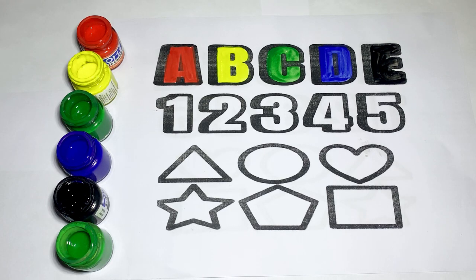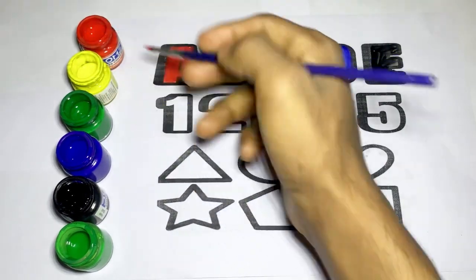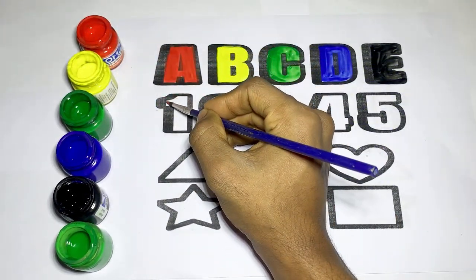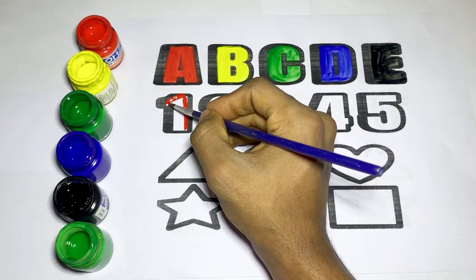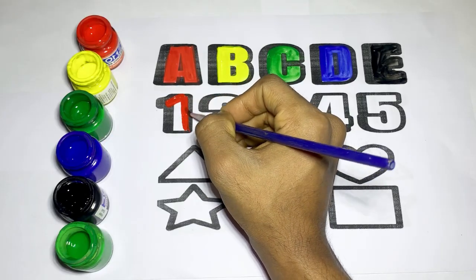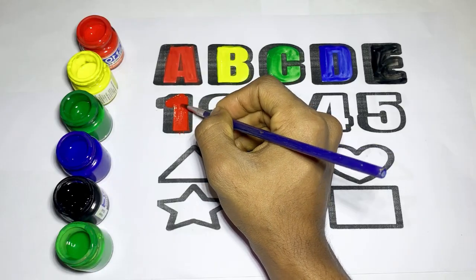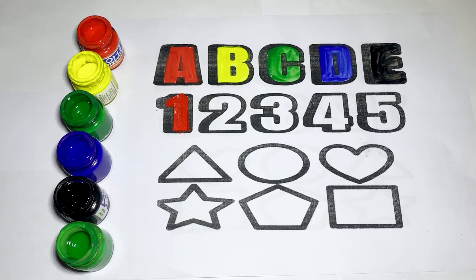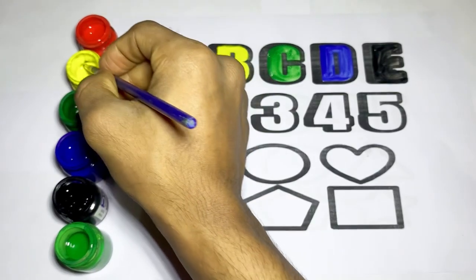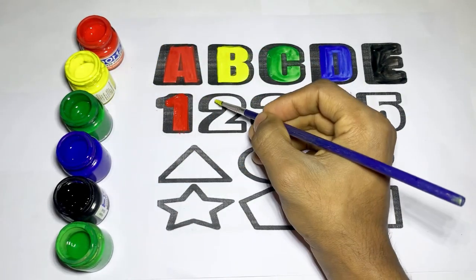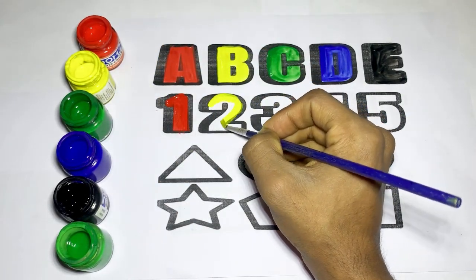Kids, now draw numbers, and firstly draw 1, the numbers of 1, and use red color. O N E, 1. Kids, next 2, the numbers of 2, and use yellow color. The numbers of 2.